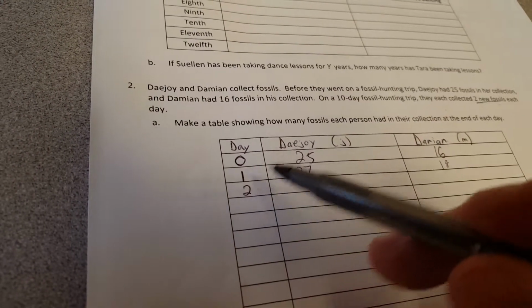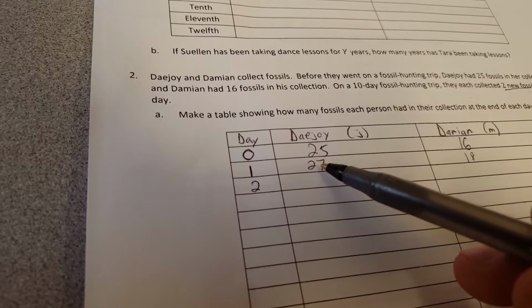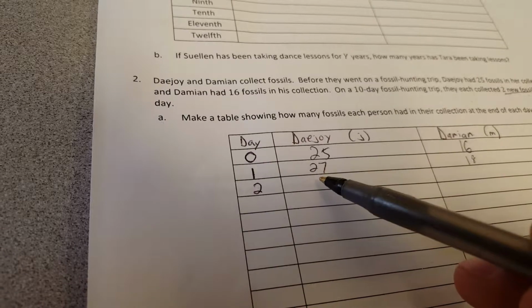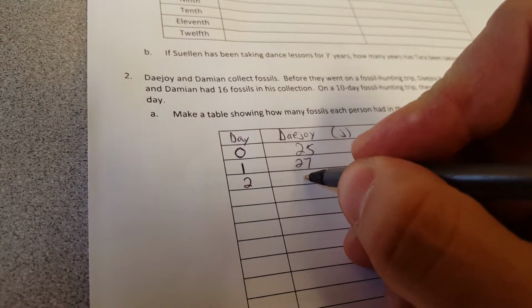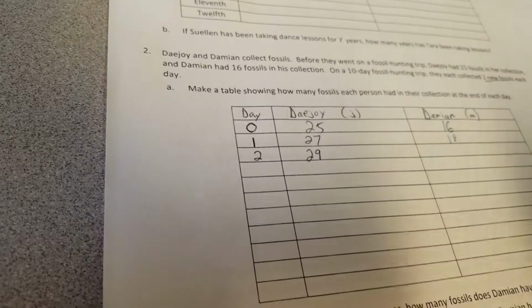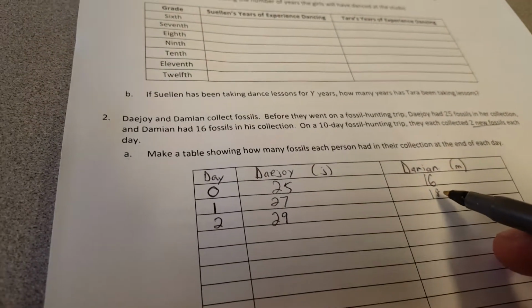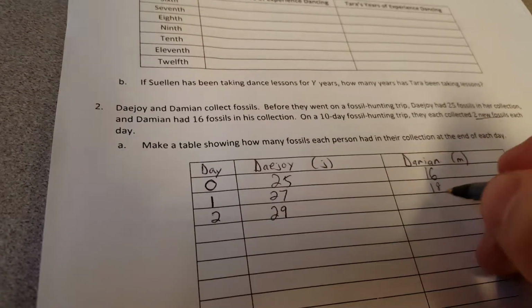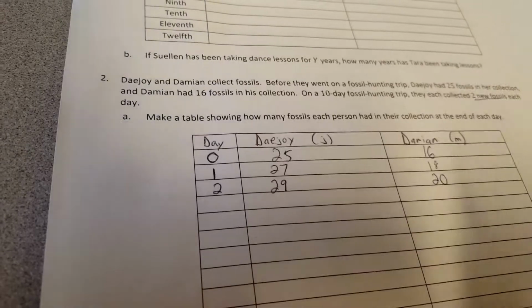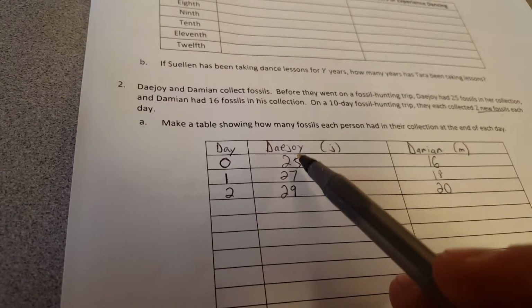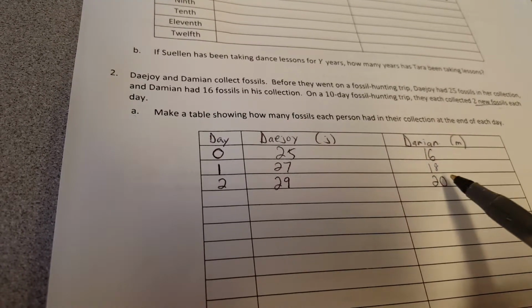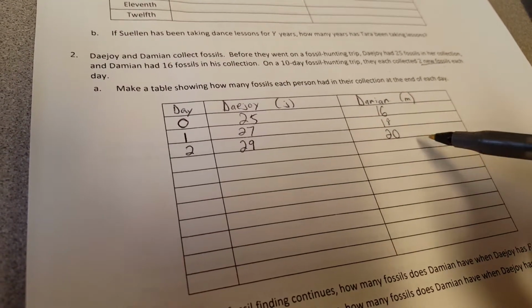On day 2, they collect 2 more fossils. So she had 27 fossils already after day 1, and then the next day she collected 2 more. So 27 plus 2 more would be 29. Damien had 18 fossils after day 1 and collected 2 more, so that would be 20. Now we kind of see the pattern. 16 to 18 is plus 2. 18 to 20 is plus 2. Now we have a pattern. We are increasing by 2s as we move vertically.